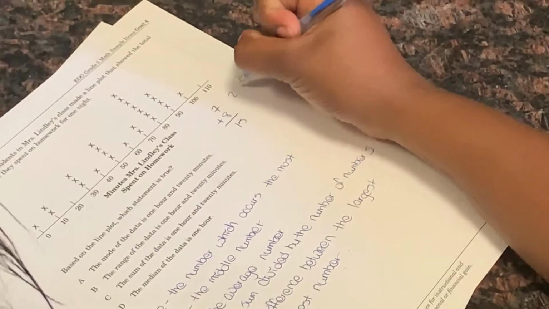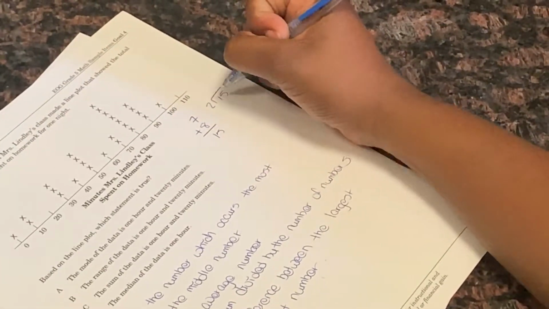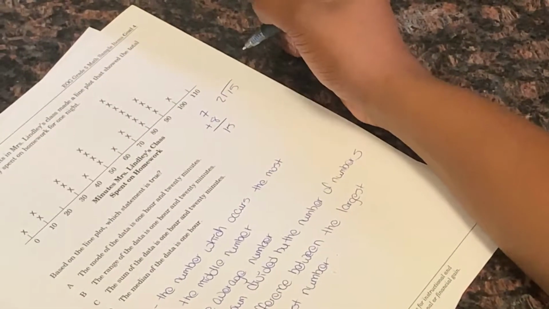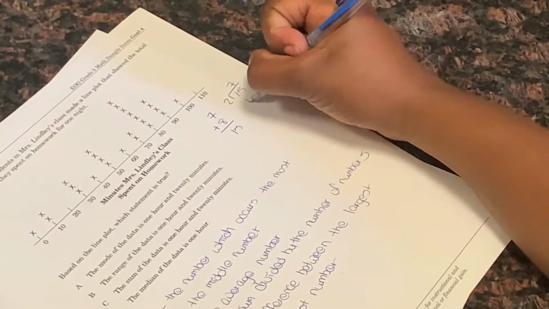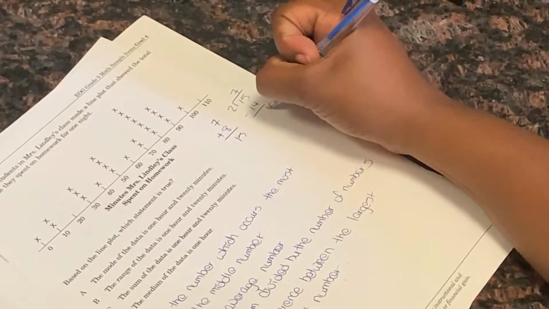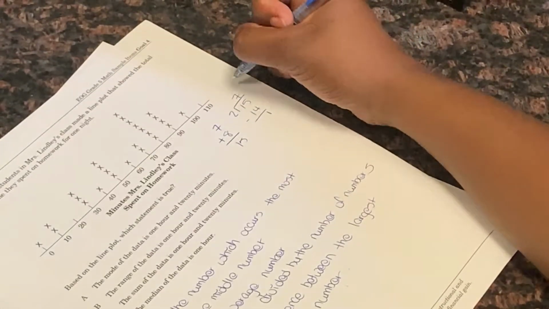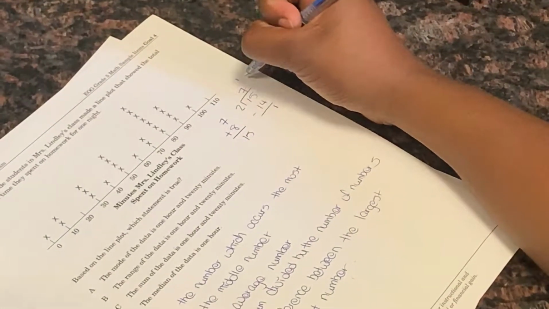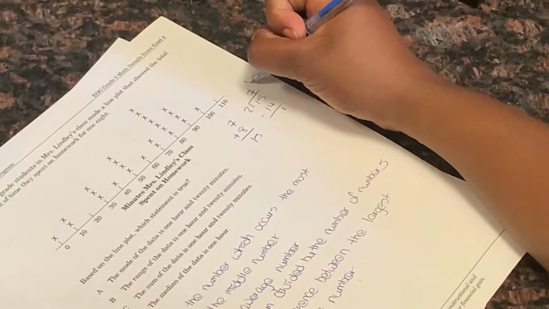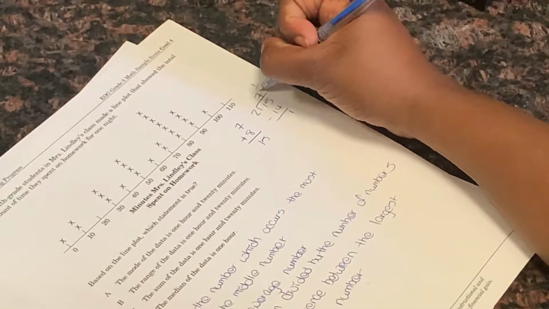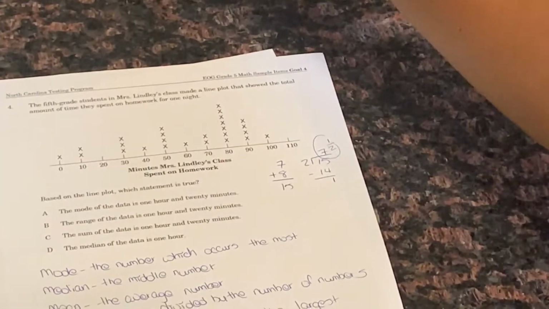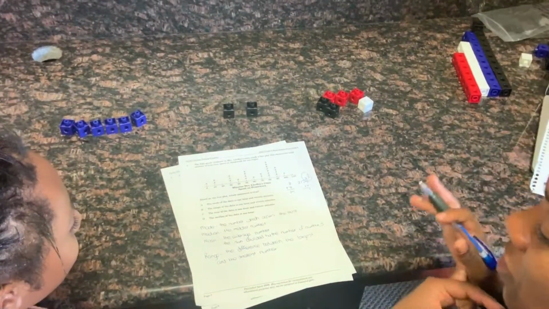15. And I have 2 cubes, so I'm going to divide by 2. How many times can 2 go into 15? 7. But we're going to have a remainder, right? Yeah. Remainder 1. So what do we do? We put R1. Or we can make a fraction. So we can put the 1 over the 2. And so now we know our median is somewhere in the middle. It's 7.5, right? Okay?